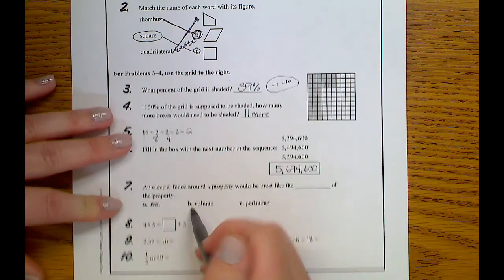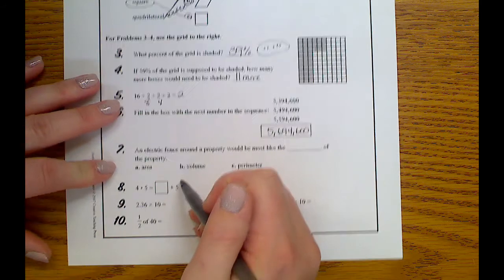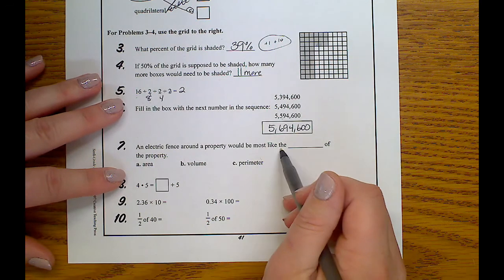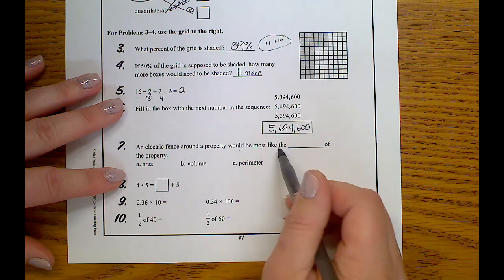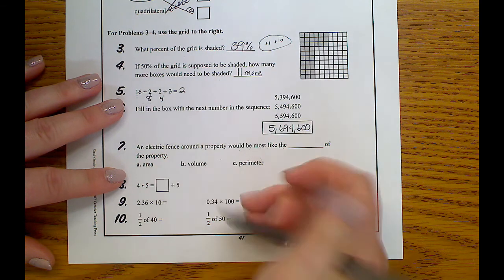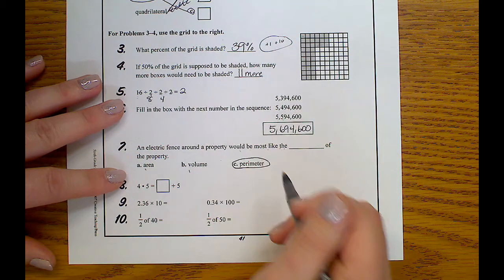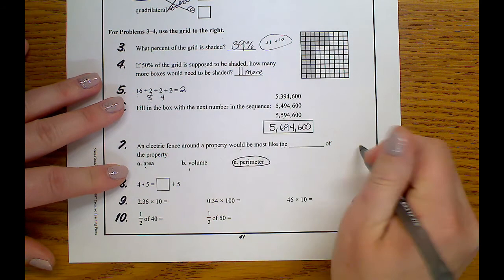An electric fence around the property would be most like the blank of the property. Area, volume, or perimeter. Perimeter. Because you're just putting a fence on the outside.